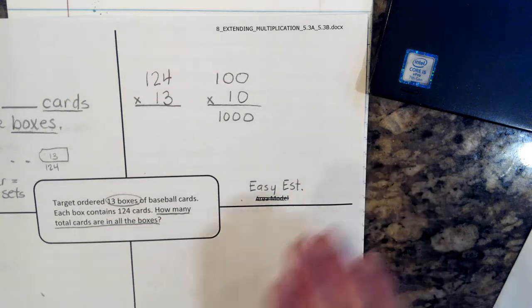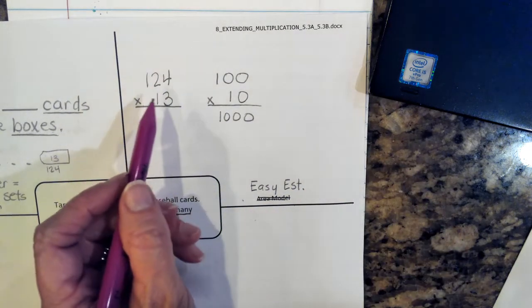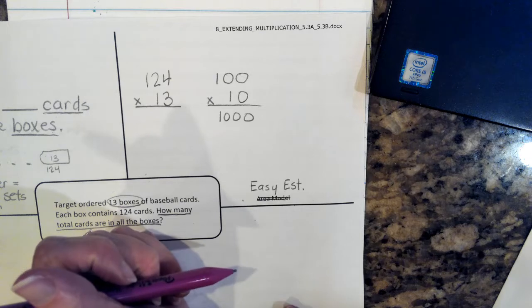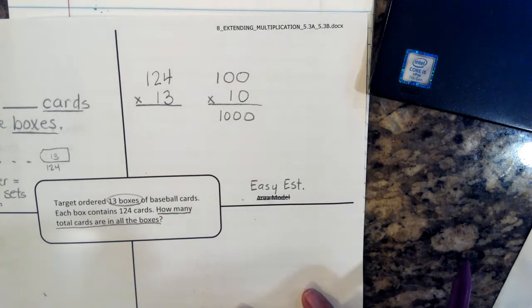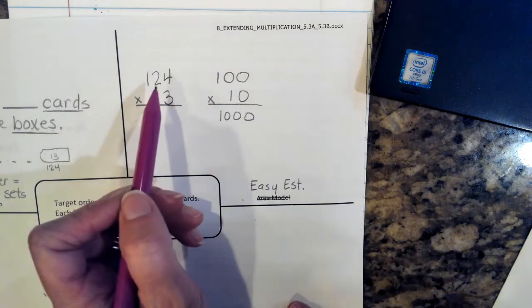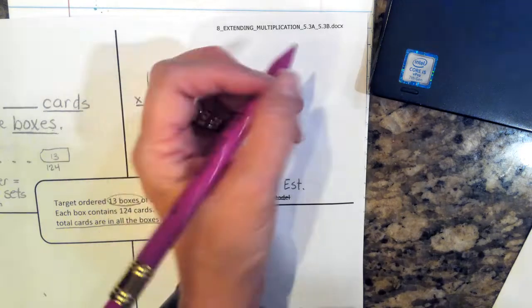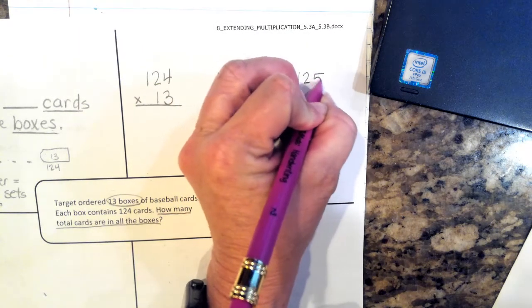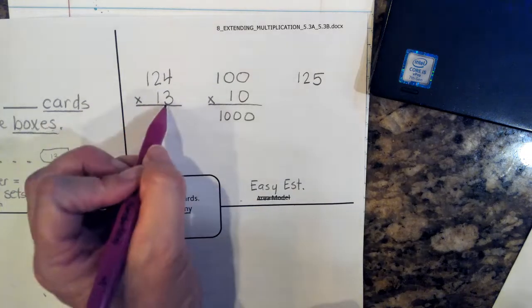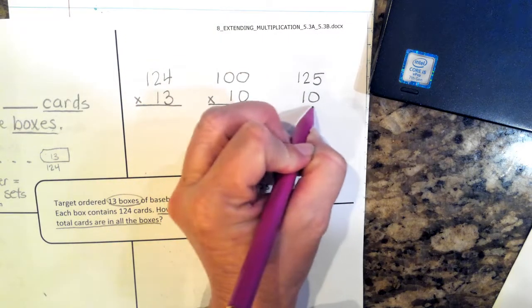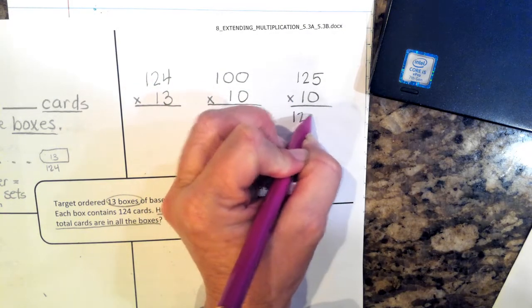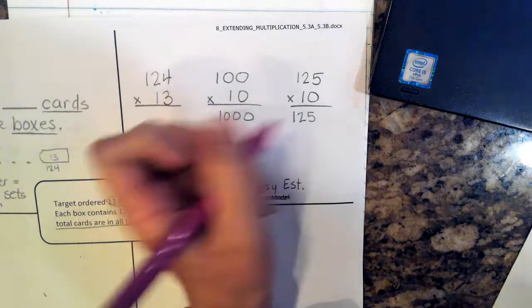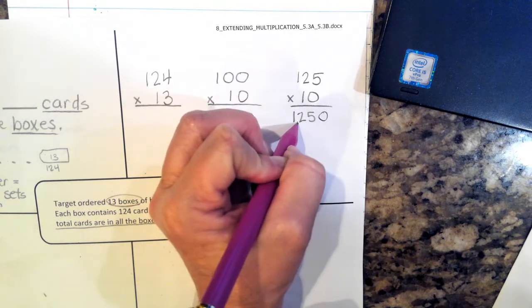Anytime I've lowered it that much, I look for another way I could estimate and get a more accurate number. 124 is pretty close to 125, and I could multiply that by 10 and get 1,250.